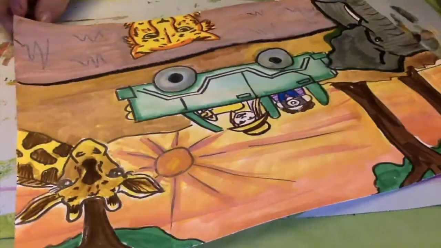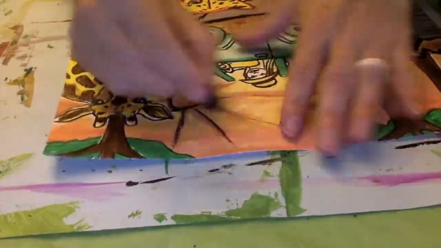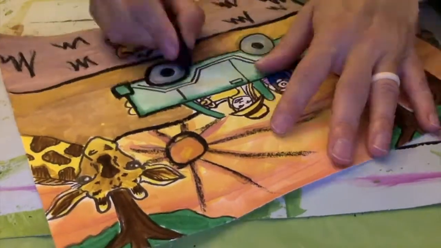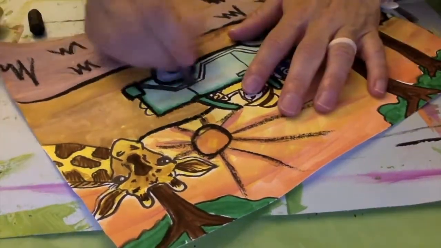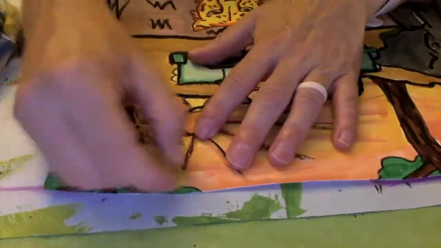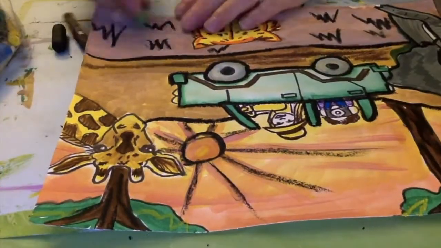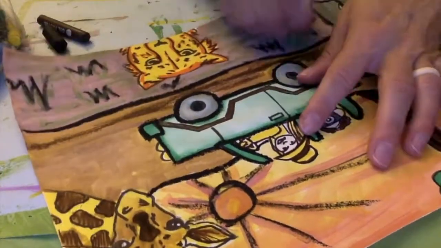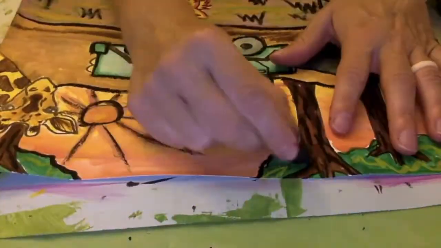For my last step, I grabbed some oil pastels when my paper was dry, and I started to create a little bit more texture and dimension in my work. I love the way that the black oil pastel almost highlights. I'm adding a little more texture into the trees, the tops and the bottoms of it, and I'm creating a little bit of shadow with my brown oil pastel for the safari vehicle.